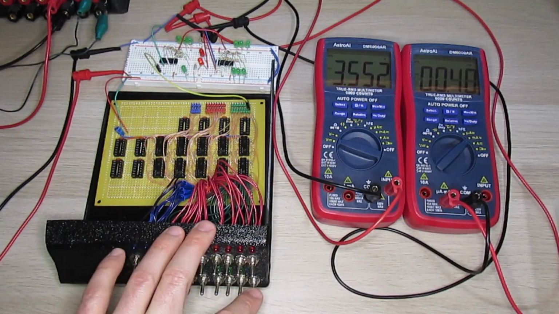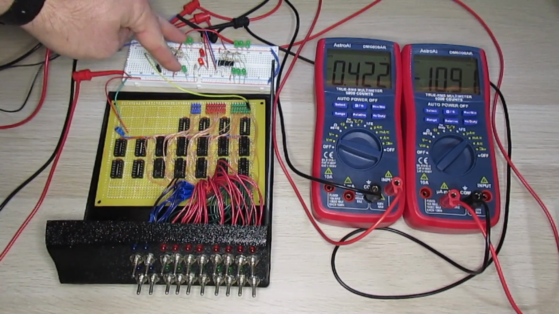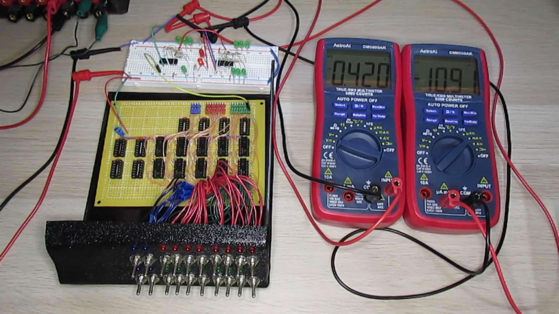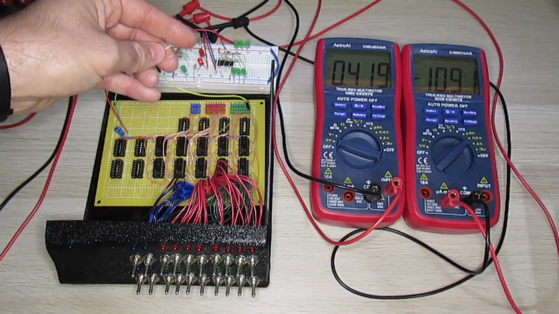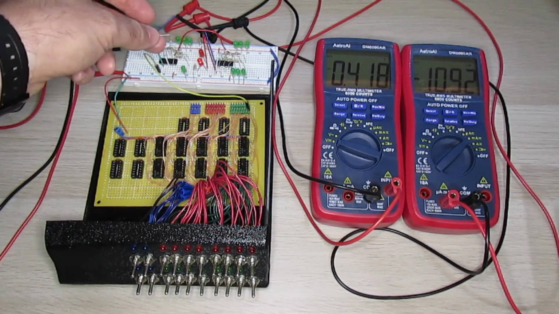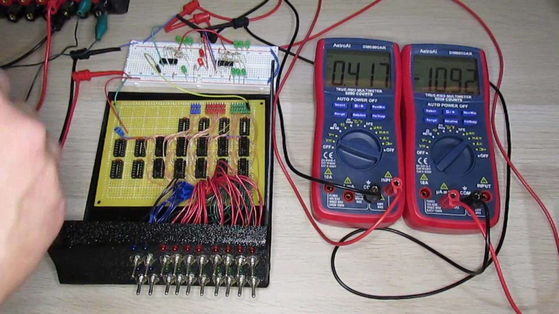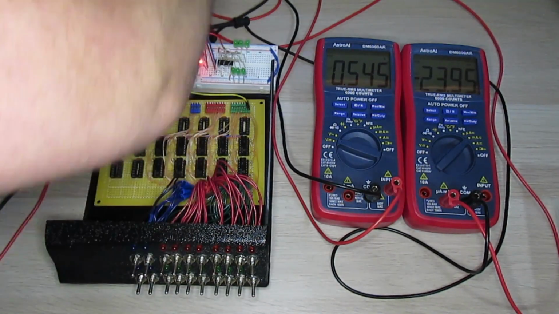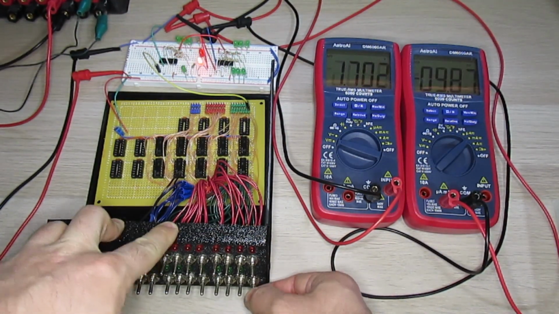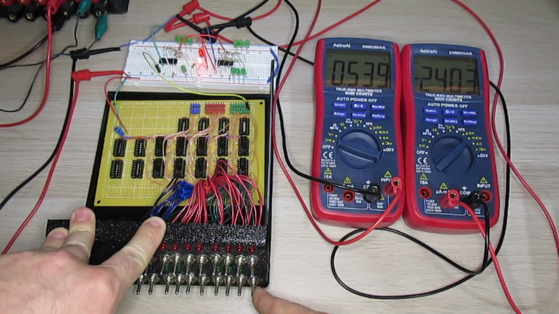And now, let's swap out those 4.7 kilo ohm resistors with those LEDs for some much smaller resistors. I have some 180 ohm resistors. And so that will make these LEDs draw much more current, and then we'll see what happens. Alright, so everything still seems to more or less be working. Let's take a look at the voltages and currents.